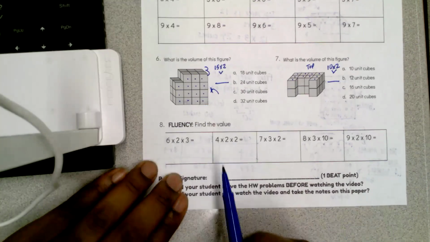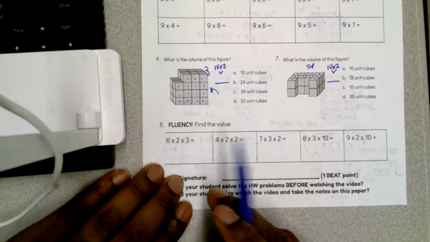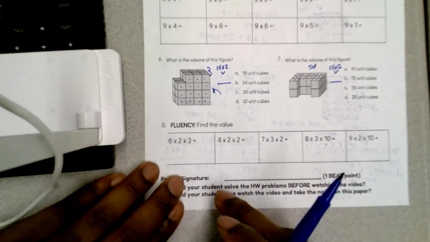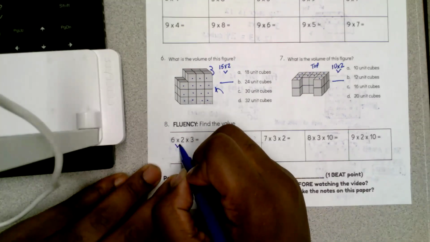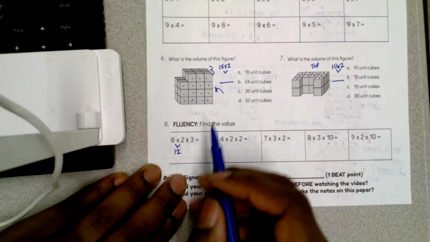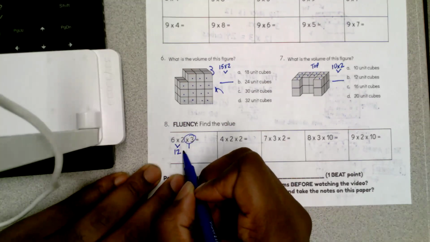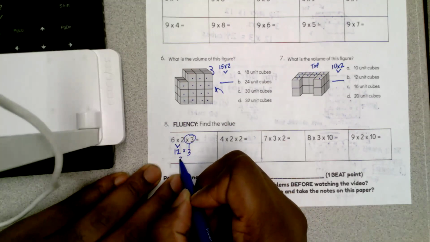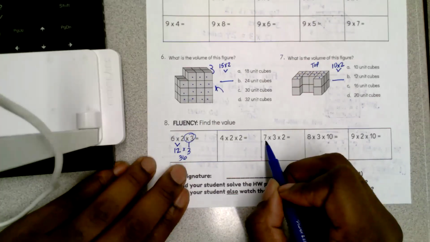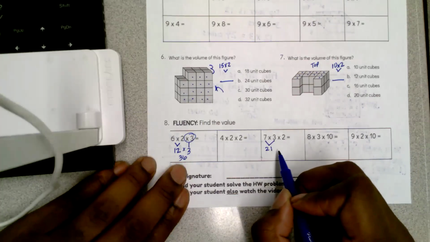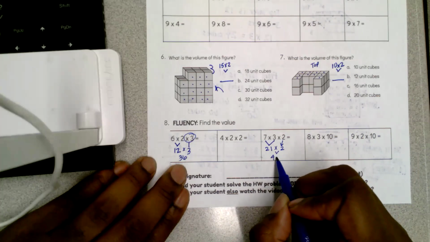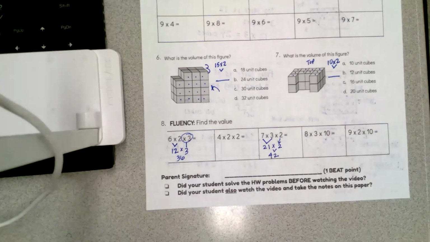Here's another fluency. Wow, before we just multiplied 2 digits, but now we have to multiply 3 digits. Tired already. 6 times 2 is 12. But it tells me I still have this left. I have to bring that down. And 12 times 3 is 36. Let's look at this one. 7 times 3 is 21. But I'm not done because I have to bring this down. Times 2 is 42. Go ahead and finish the rest of them.